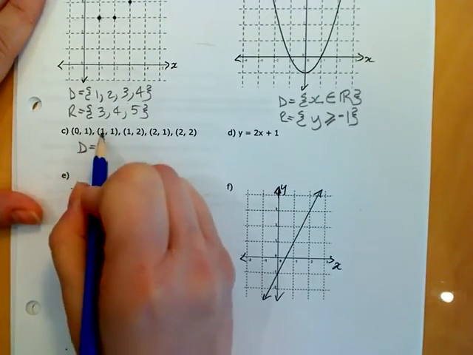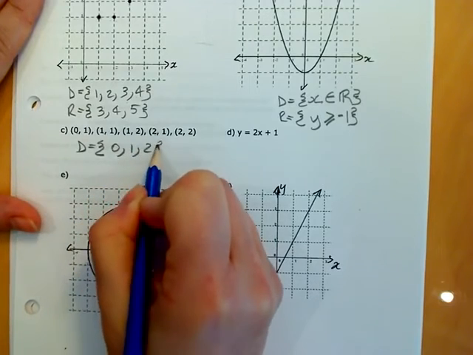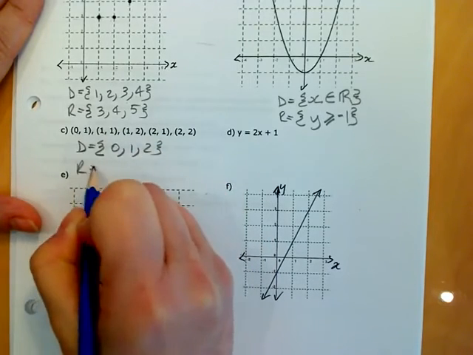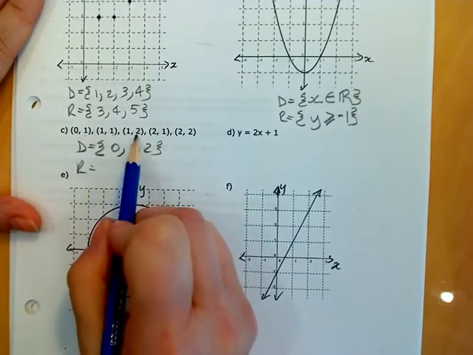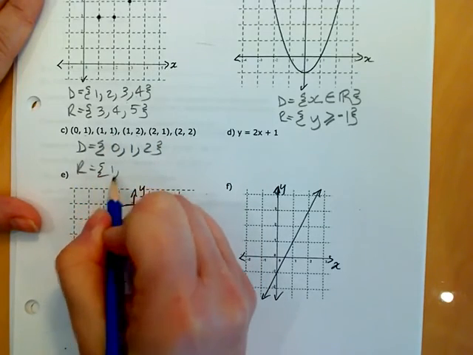Let's do the domain and range for this. So we've got 0, 1, 2. And then range is just 1 and 2.